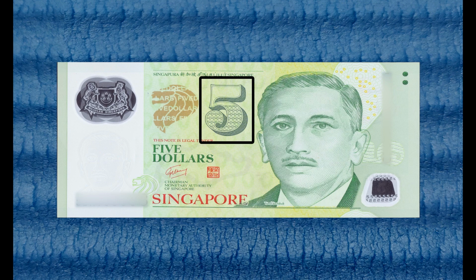When magnified, in the denominational numeral 5 at the center of the note, it has reverse intaglio microtext, in which the text MAS in micro letters in the shadow of the denomination numeral can be clearly seen. Next, below the stylized gold patch, it has the lettering "This note is legal tender" in English. Next, below the lettering, it also has the denominational value $5 in English.